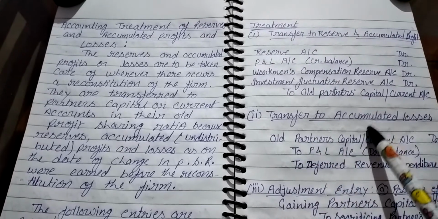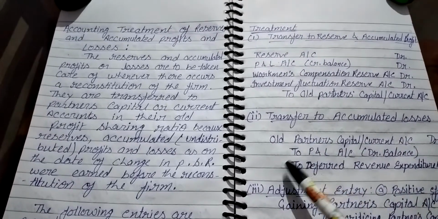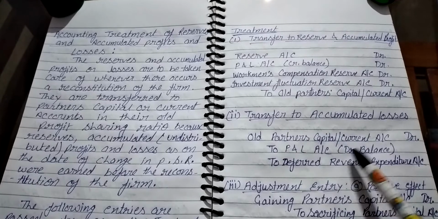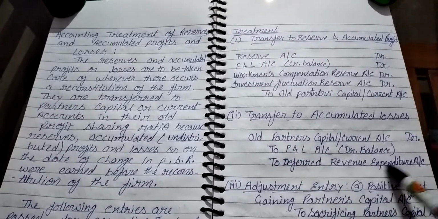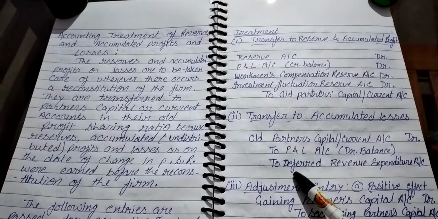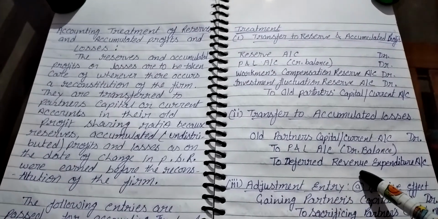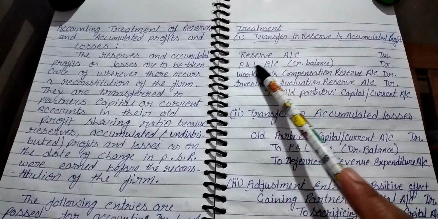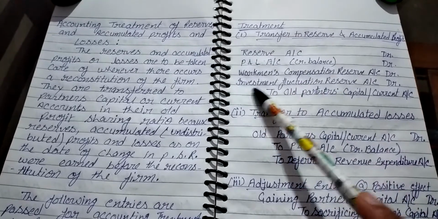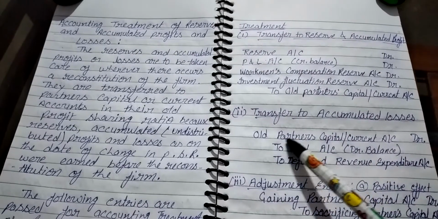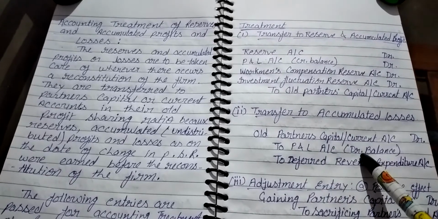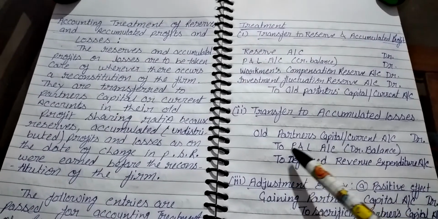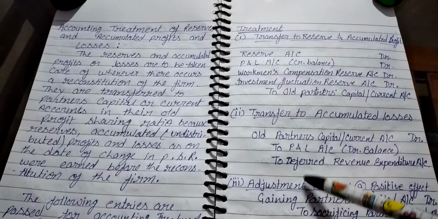Now transfer of accumulated losses. Old partners' capital or current account debit to profit and loss debit balance, which is a loss, and to deferred revenue expenditure account. Deferred revenue expenditure is an accumulated loss. Accumulated means undistributed. These are accumulated profits: reserve, profit and loss credit balance, workmen compensation reserve, investment fluctuation reserve. And these are accumulated losses: profit and loss debit balance and deferred revenue expenditure. These are distributed in the old ratio.